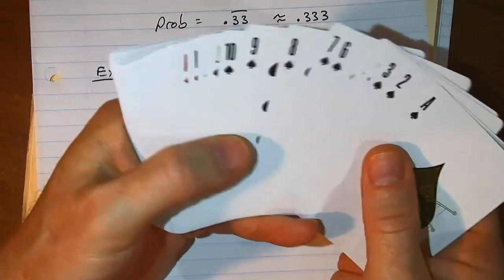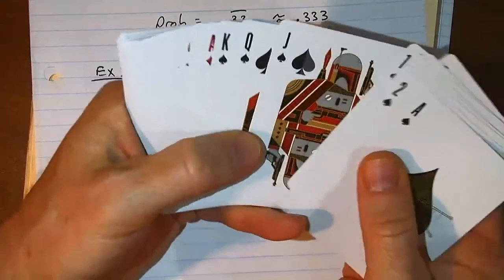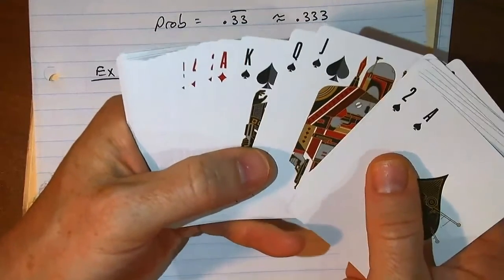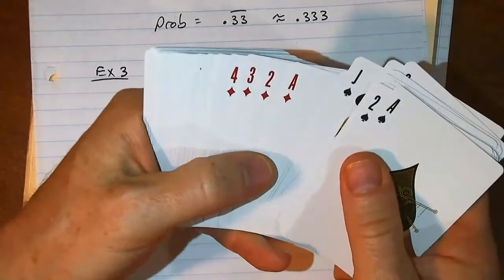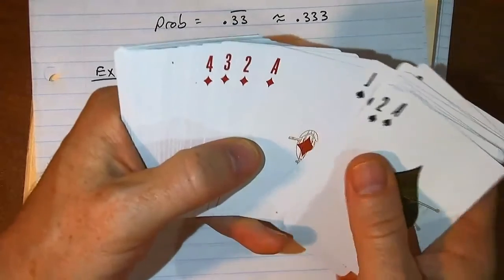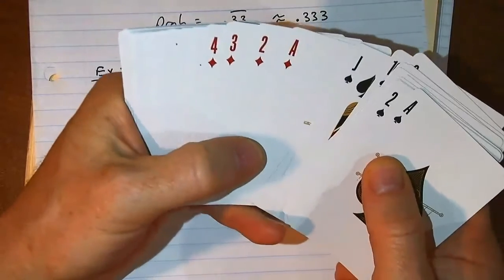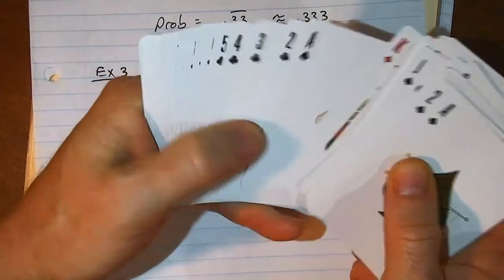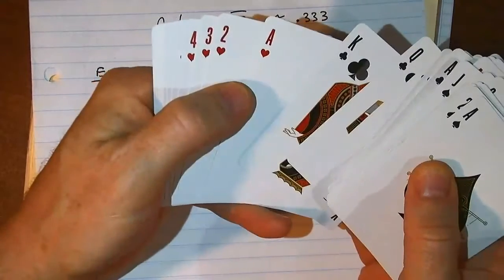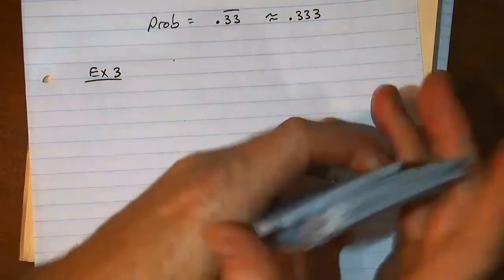Each suit has 13 cards in it, and each suit also has 3 face cards. All the suits are identical as far as which cards they have, so they all have an ace, they all have a 2, they all have a 3. The only difference is the picture that goes with the card. In this case, it's a heart. In this case, it's a club, et cetera.